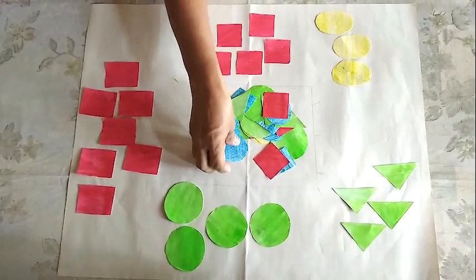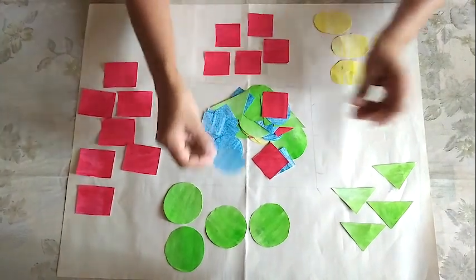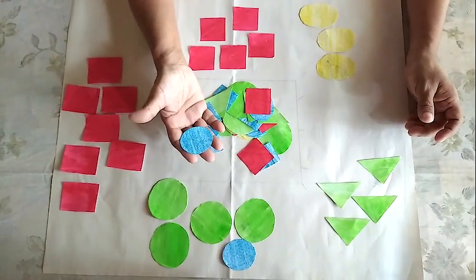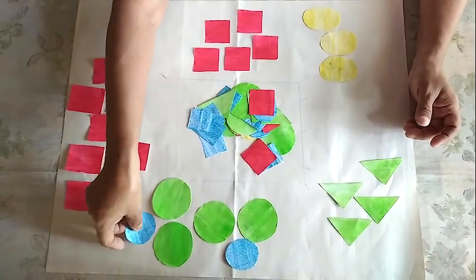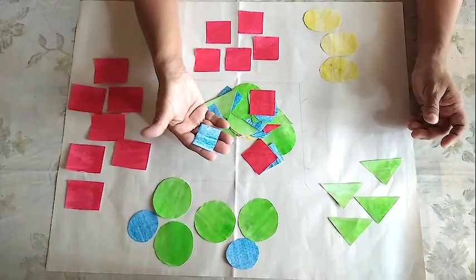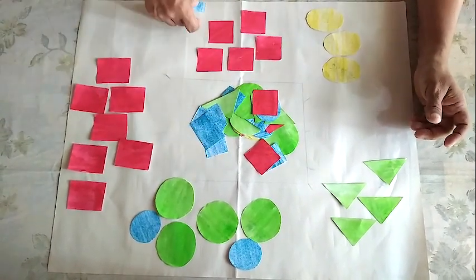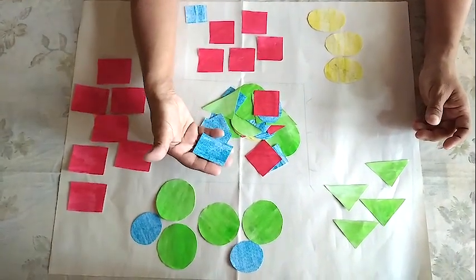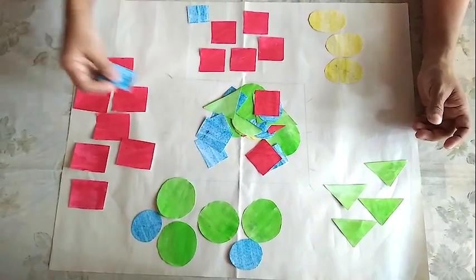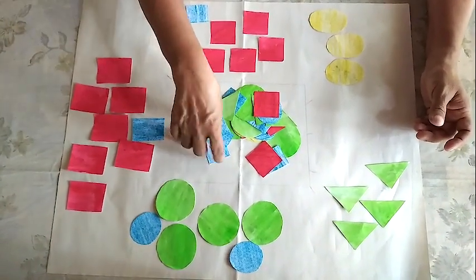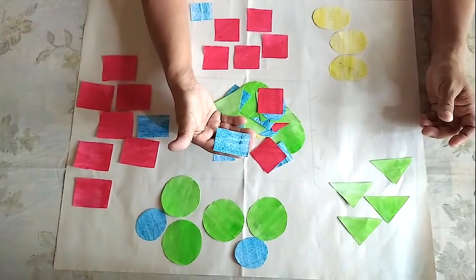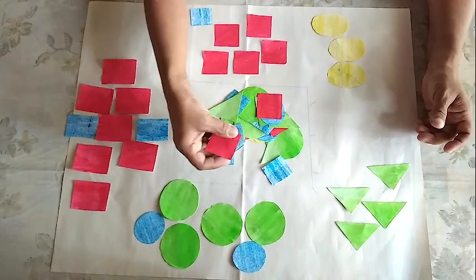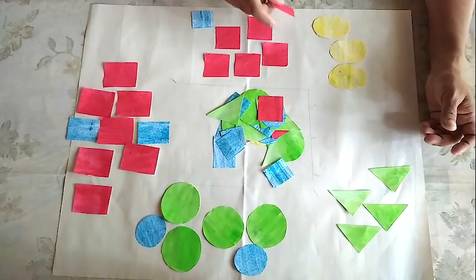Then what about this one? This is a circle. Here, circle. Right? This one, is this a circle? Yes, this is a circle. What about this one? This is a square. Here, four sides are equal. Then, what about this one? This is a rectangle. Here, a rectangle. This one, this is a rectangle. Here, rectangle. Right?